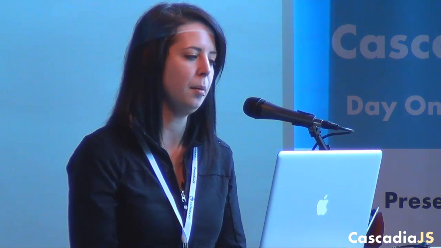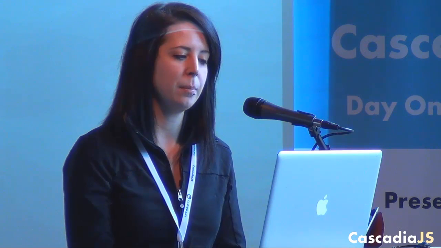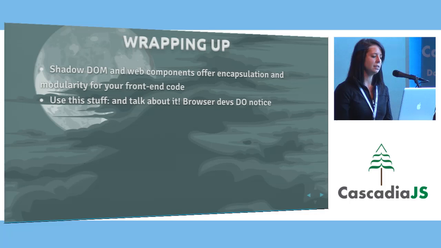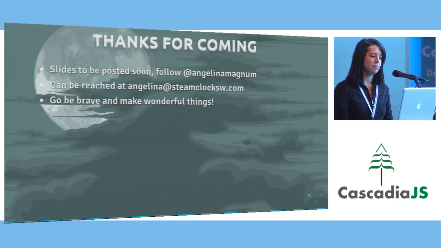So, wrapping up, Shadow DOM and Web Components offer encapsulation and modularity for your front-end code. I hope I sold you on that. You should use this stuff and talk about it. Browser devs do notice.